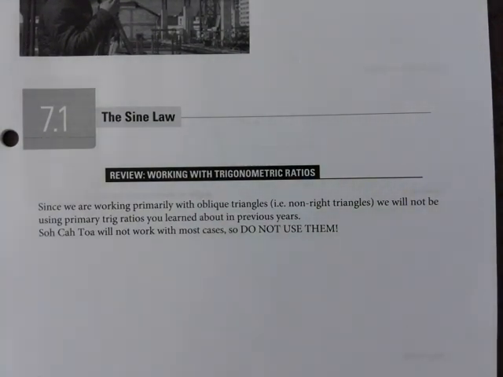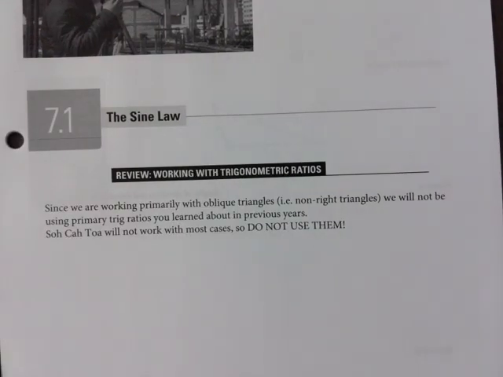So get ready. Okay. So if you have a highlighter, get that ready as well. Okay.